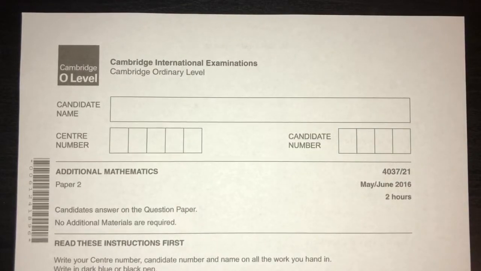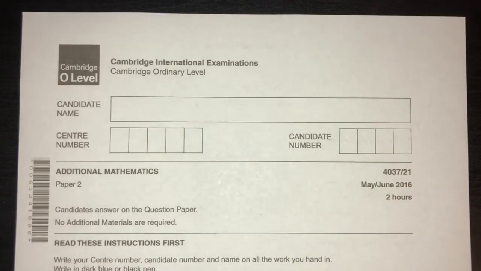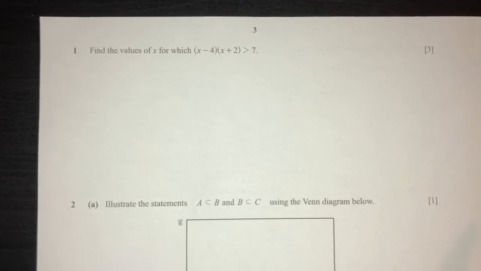This one is the paper 2-1 of May-June 2016 for Add Math paper 2. This one is O-level, and in this paper we're going to be doing all the questions step by step. So let's begin with question number 1.